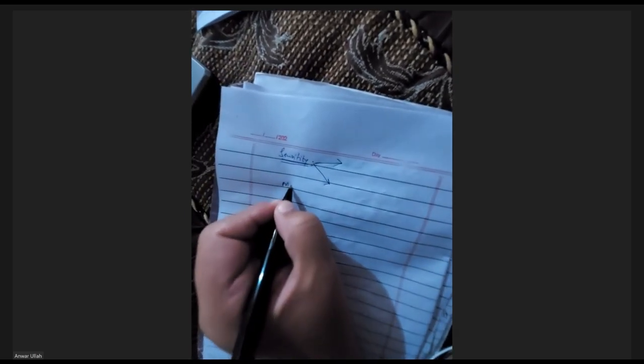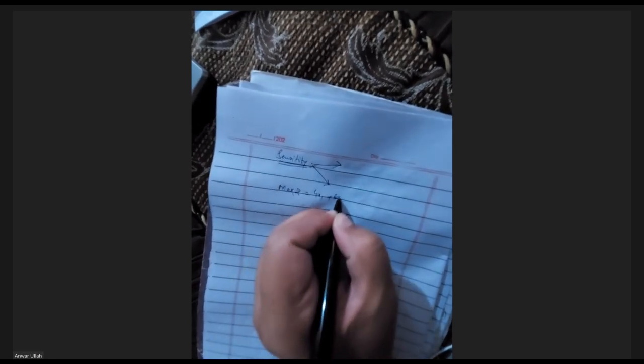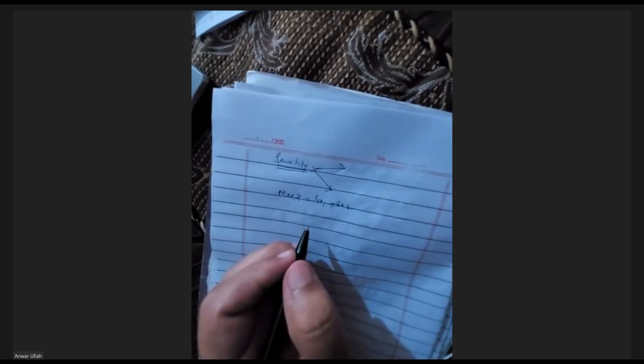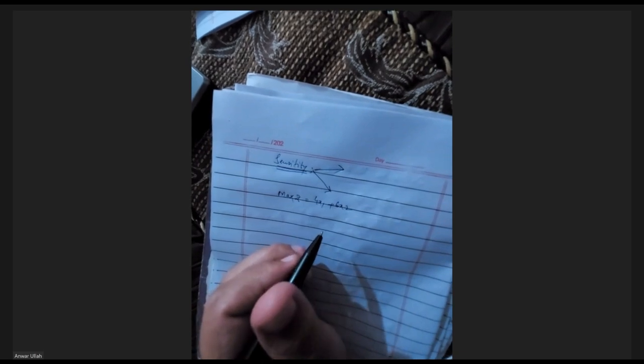For example, we have a function like maximize z is equal to 4x1 plus 6x2. Okay, or I should write the example of the book so you can see it over there also.